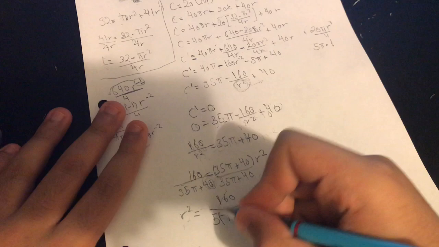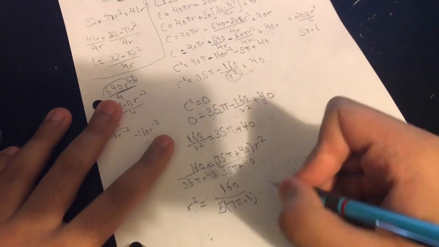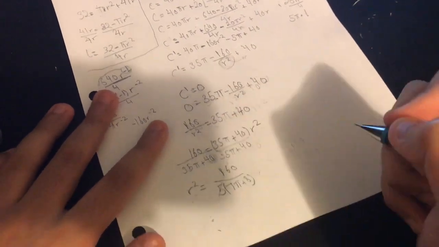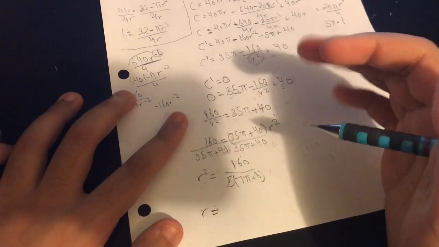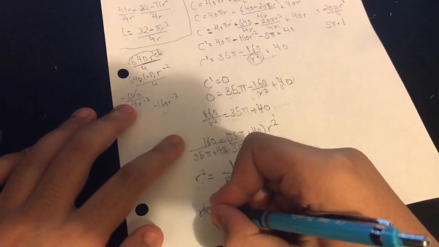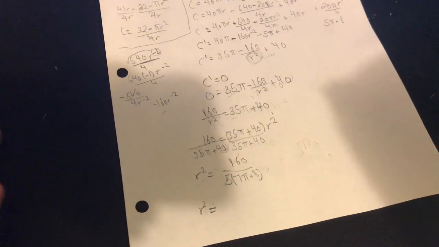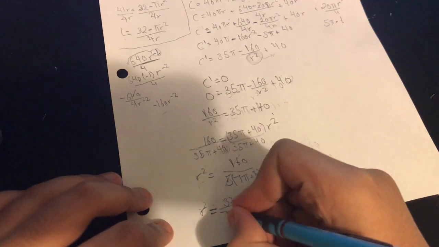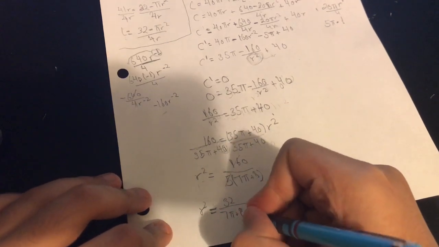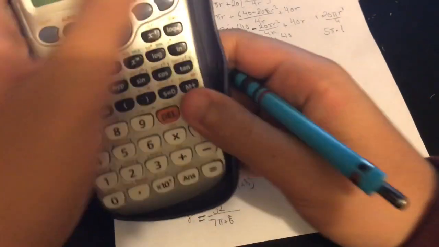So we can divide 160 by 5. We're going to get r squared, sorry, is equal to 32 over 7 pi plus 8. So let me fast check, 160 over 5.